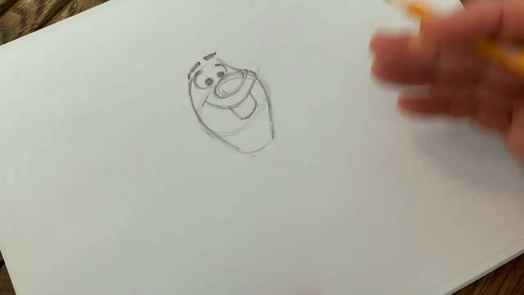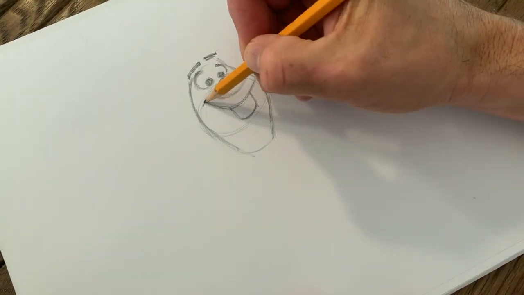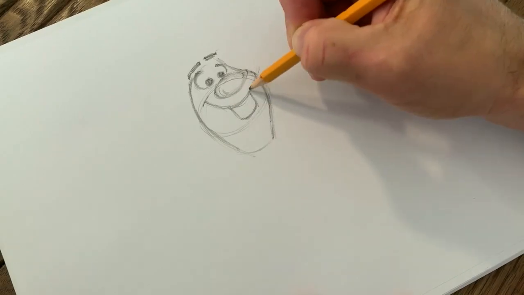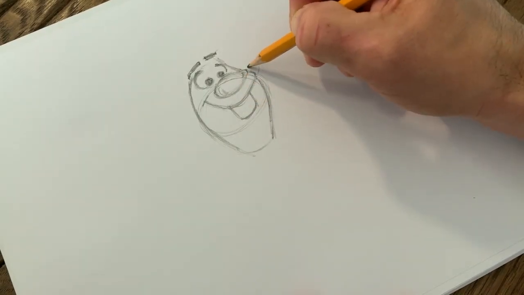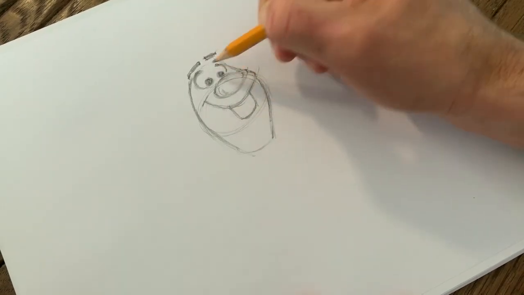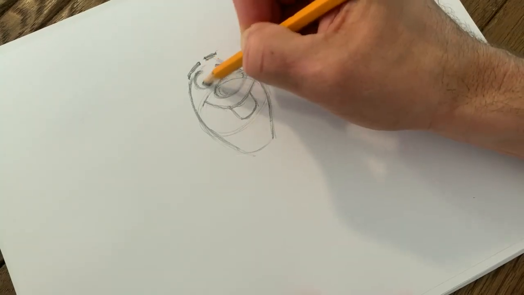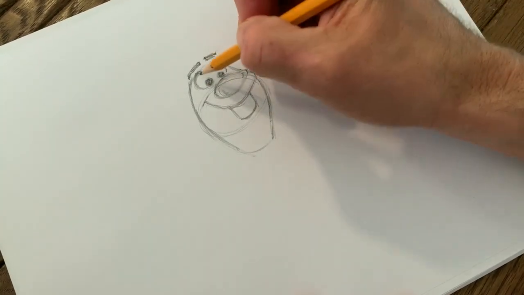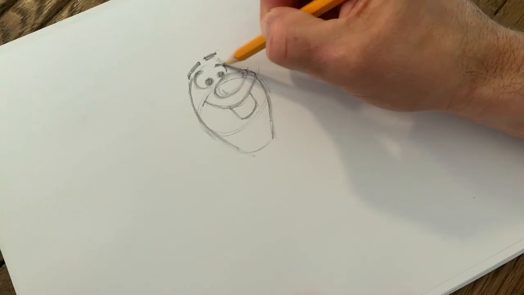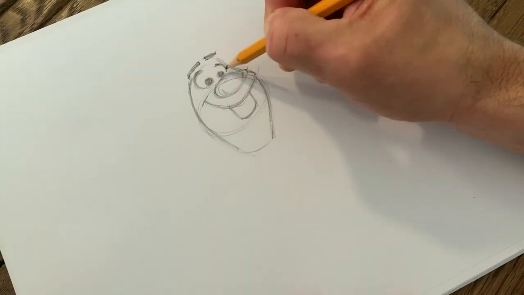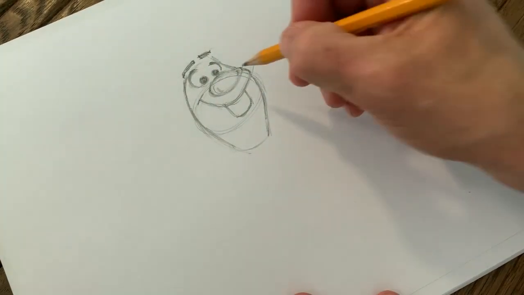And I love Olaf, he makes us laugh. He's silly, right? He's a funny little guy. But because of that, because of his wonder and his love, we also can connect with him in a very emotional way. And I think there are not many characters that allow you to do that.